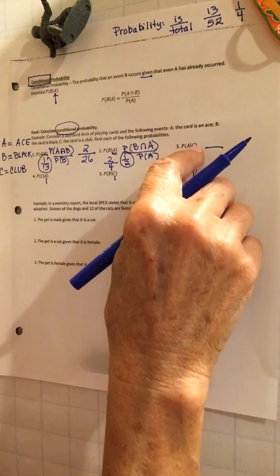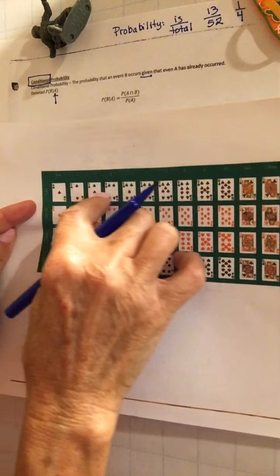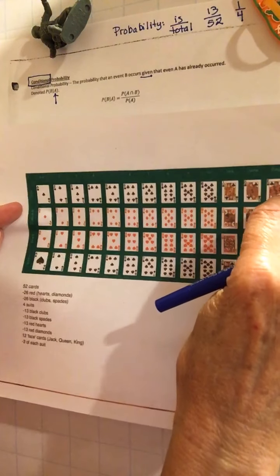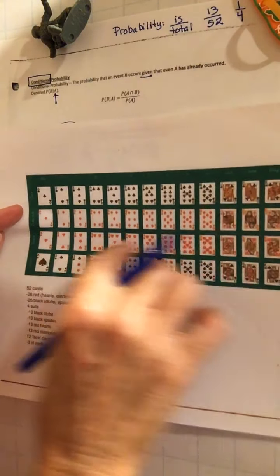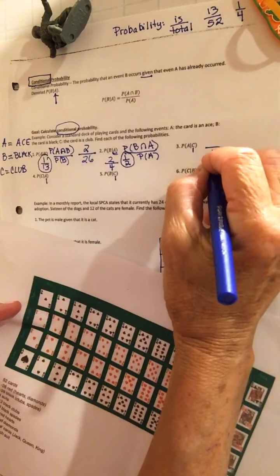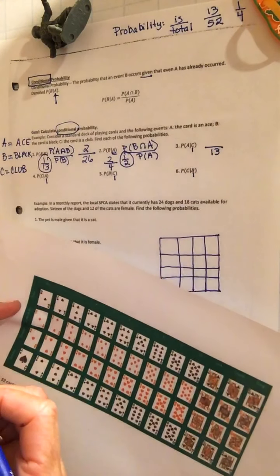So if I look here at C, that stands for clubs. Well, there's 13 clubs in a deck of cards. Remember, there's 13 of each kind. So I can put a 13 here right away. We'll go back and do the top in a second.